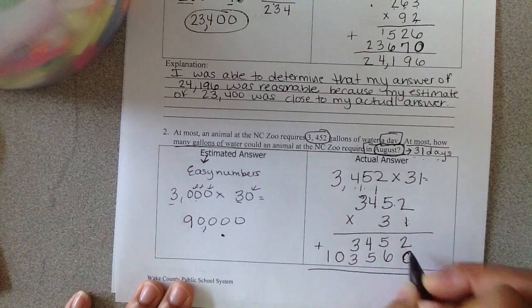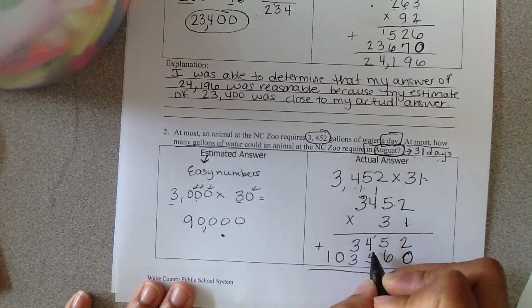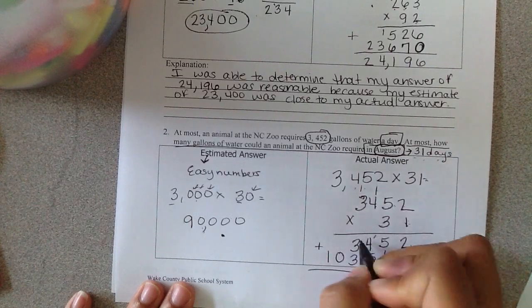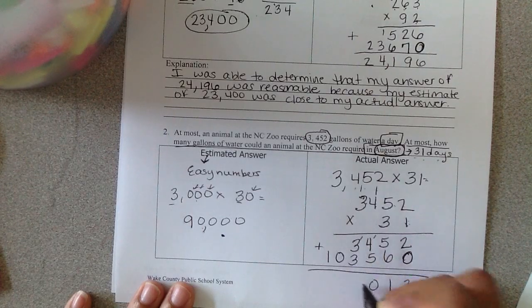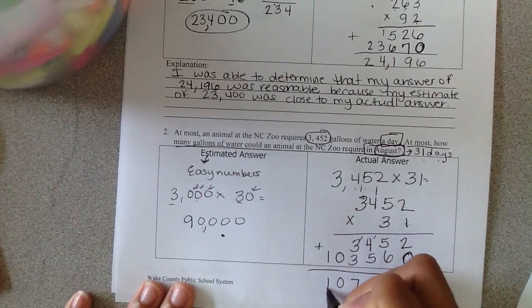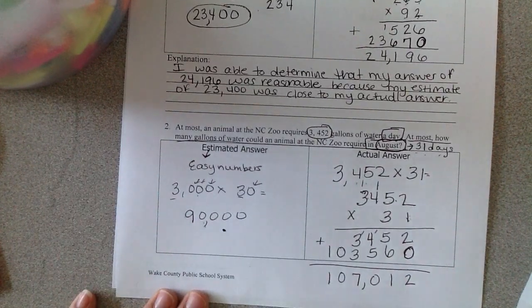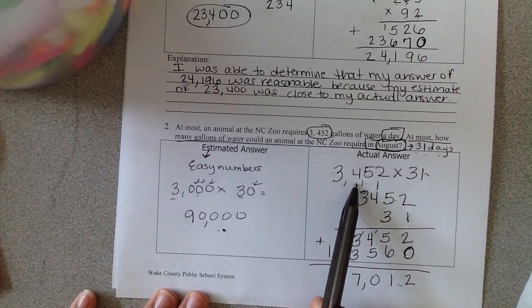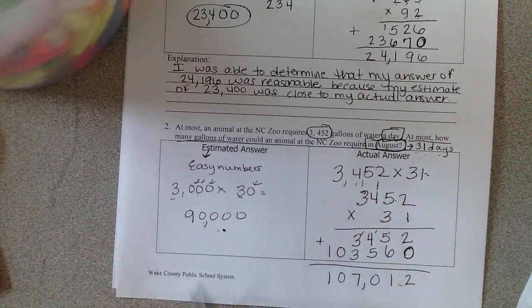So I'm going to add these together. 2, 5, and 6 is 11. 1 and 4 is 5, plus 5 more is 10. 1 and 5 is 6, 1 and 3 is 4, plus 3 more is 7. 0, 1. So I got an answer of 107,012. Now, that's not super close to 90,000, but remember we took a whole 452 away when we estimated. So it's decently close, which shows me that I probably have a reasonable answer.